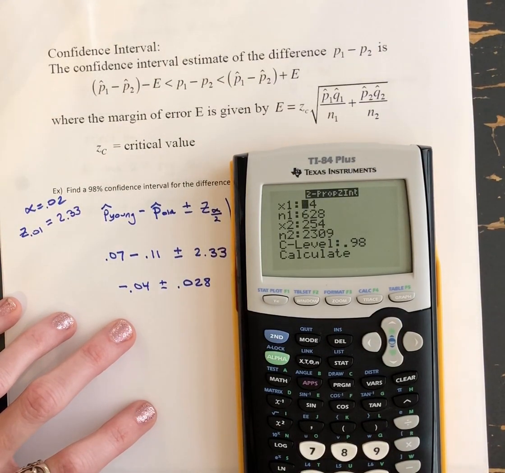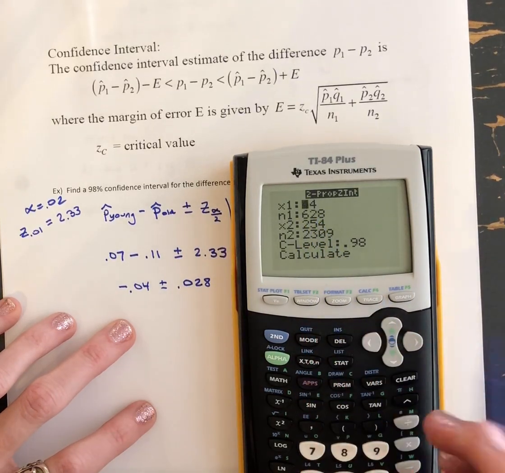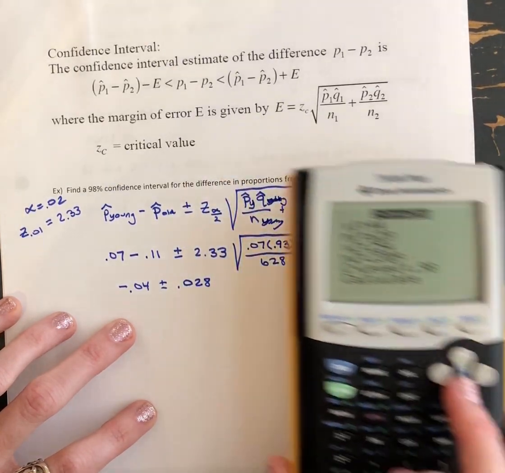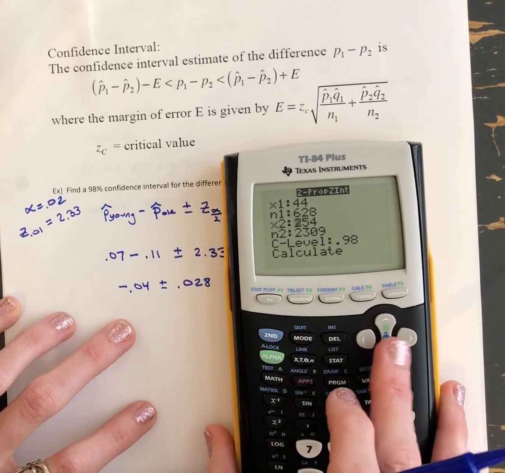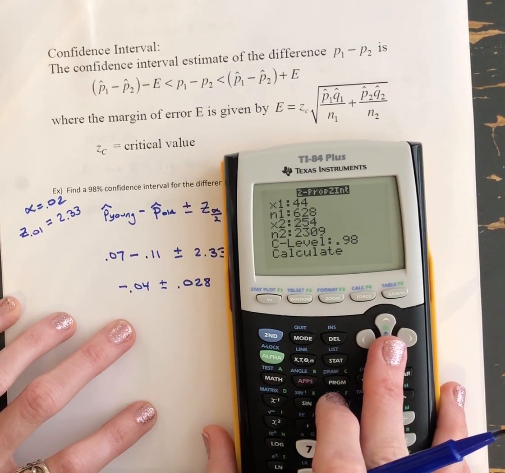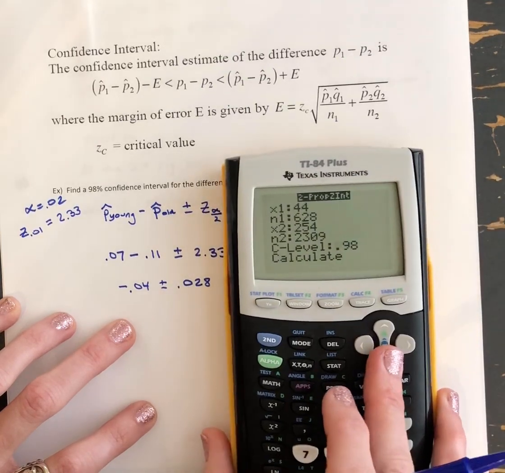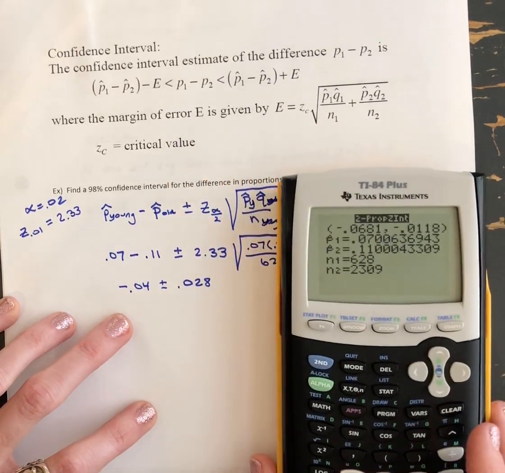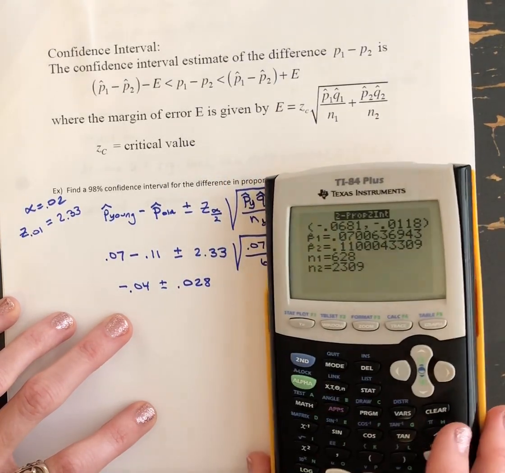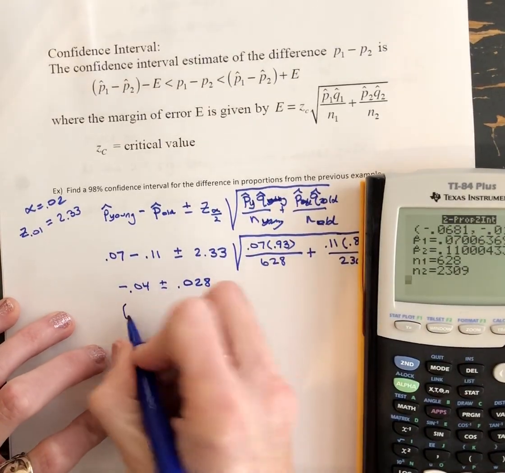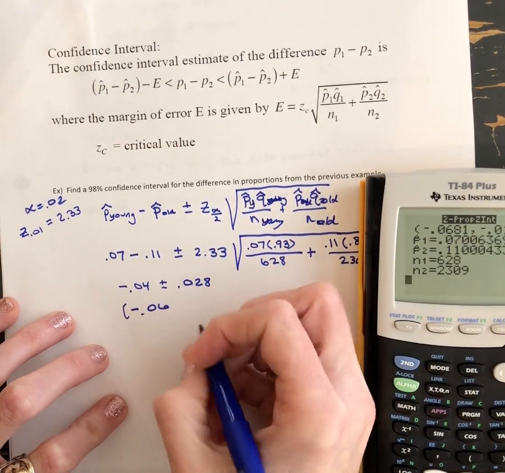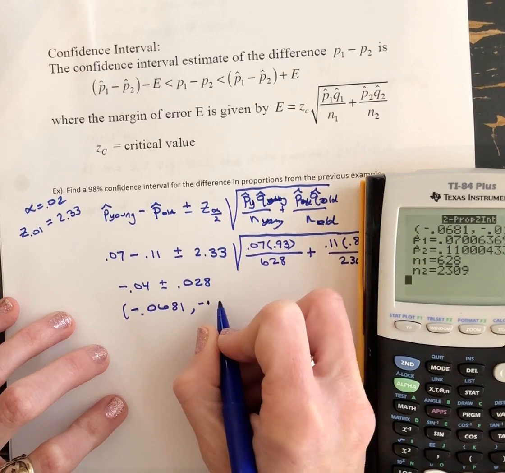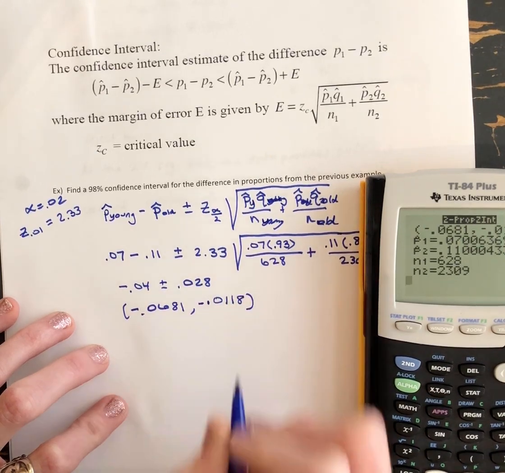Because we just did this same hypothesis test, it automatically is populating the data there. So that's kind of handy. Remember, we had 44 successes out of 628 for our young group, and 254 successes out of 2,309 for our older group, and we want 98% as our confidence level. And so you'll notice here that it gives you the confidence interval there. So that is from negative 0.0681 to negative 0.0118.